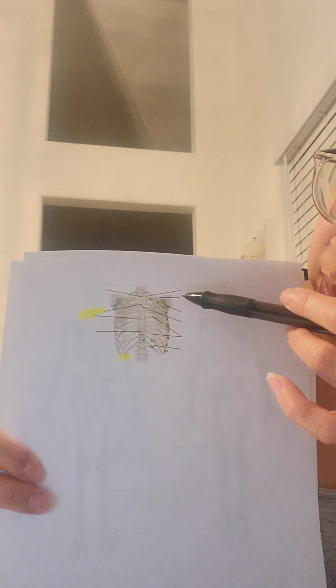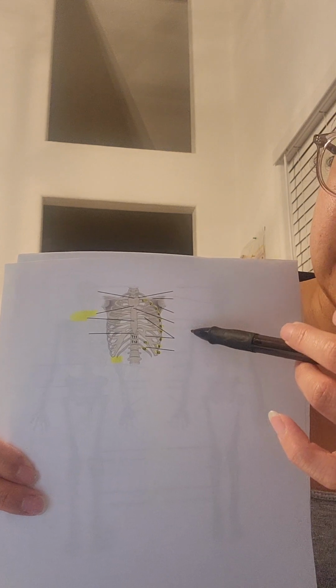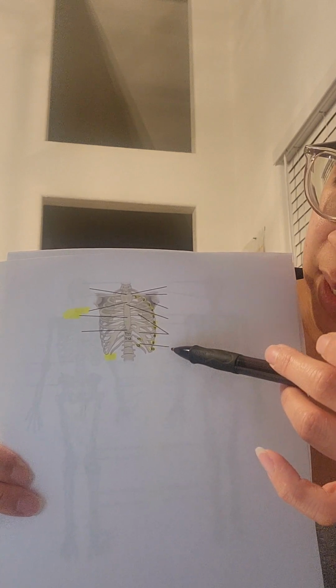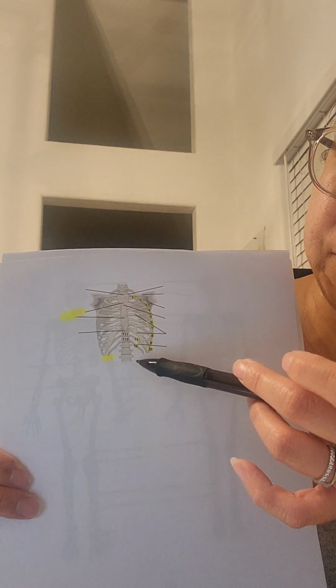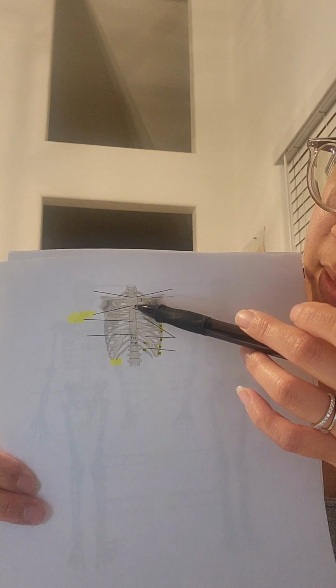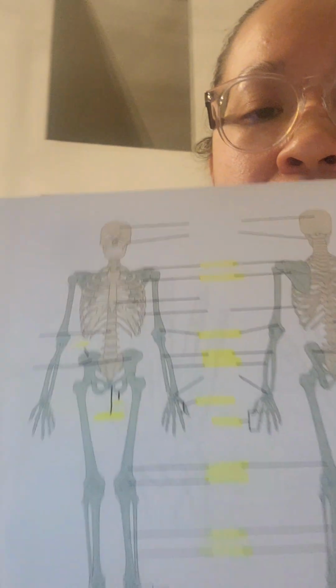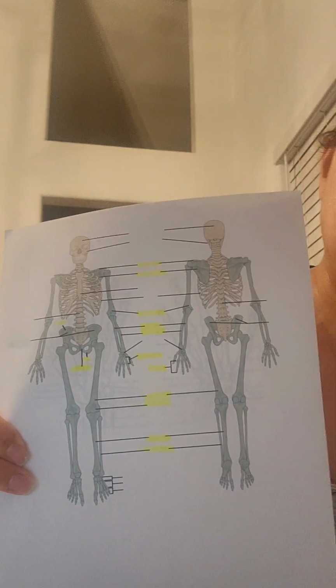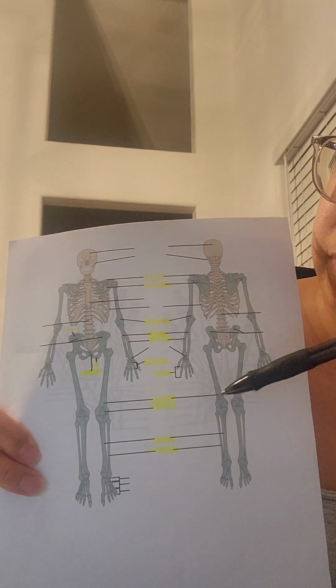Here we have the thoracic. Ribs 1 to 7 are the true ribs, and ribs 8 to 12 are the false ribs. Ribs 11 and 12 are considered the floating ribs. Here is the sternum. Here is the manubrium, and here is the body of the sternum.